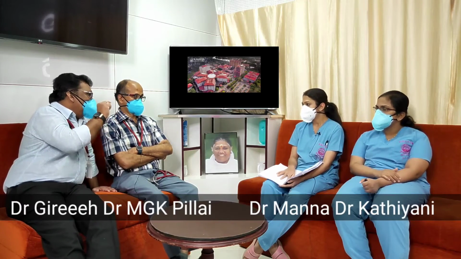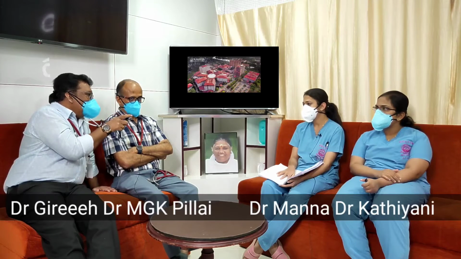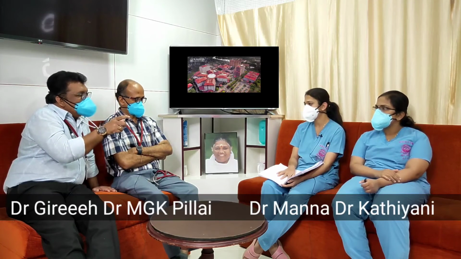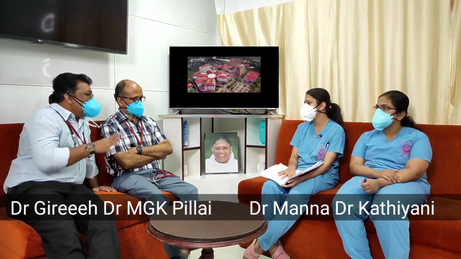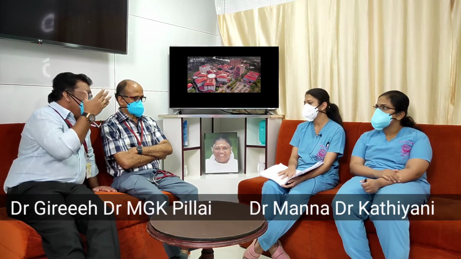Rib spaces are important, the diaphragm is important, the lung area is important, whether the heart is involved, whether the mediastinum has shifted. Everything is involved because when you are seeing only an X-ray, but we have an advantage that we have an ultrasound.